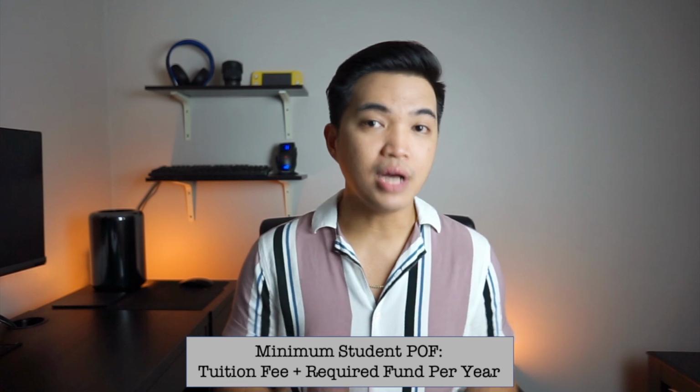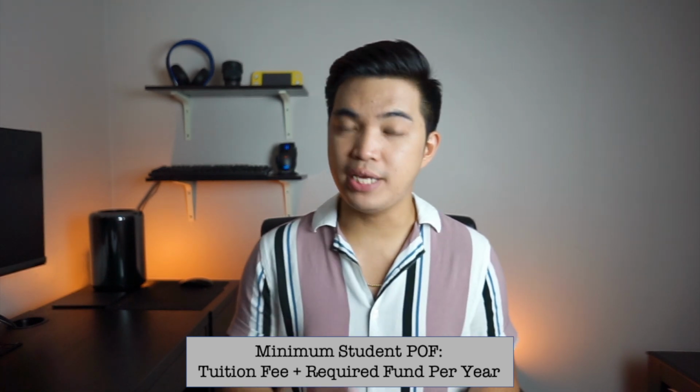Okay, so basically the easiest formula for you to compute your POF, which is the minimum for the student, is the tuition fee plus the required fund per year. So I will give you an example. In my case, in my first program, I already paid the first semester, which is around 8,000 Canadian dollars, as required by the school. So I will not include that in the POF during my application.